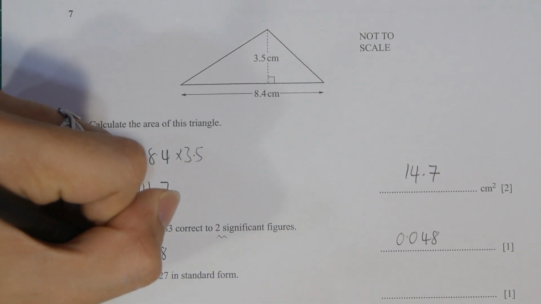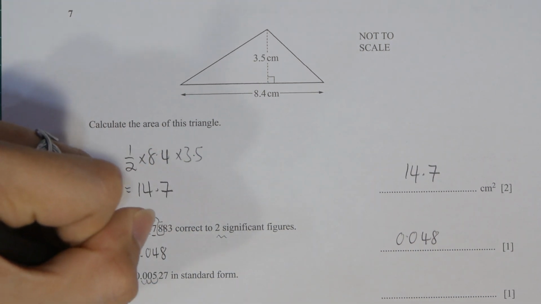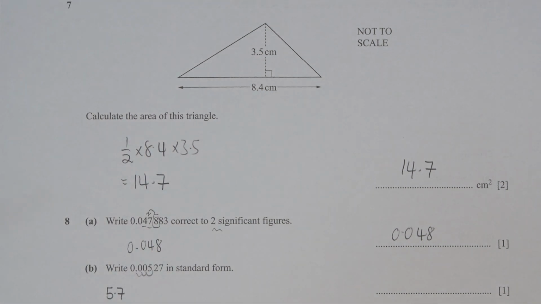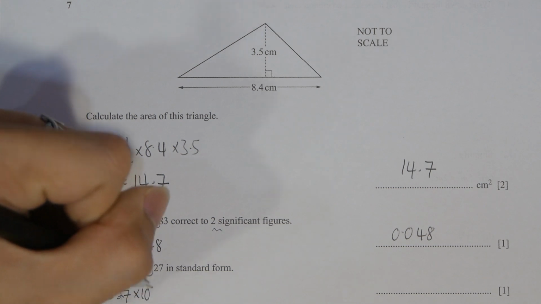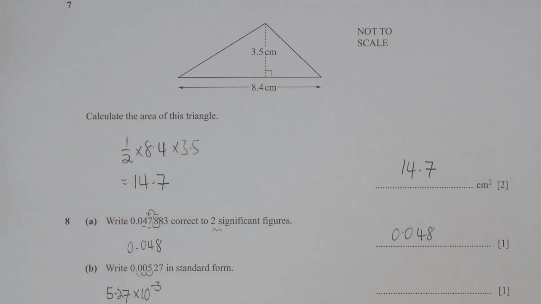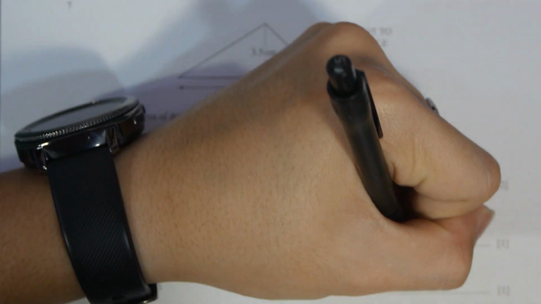And write it in standard form. I calculate how many times I need to shift to get 5.27. So it's actually 3 times, so I write 5.27 multiplied by 10 to the power of -3.